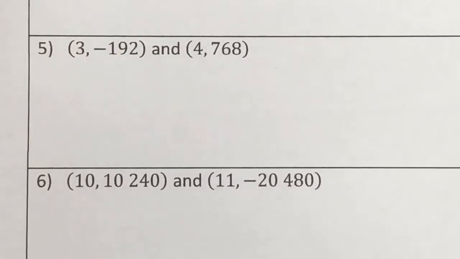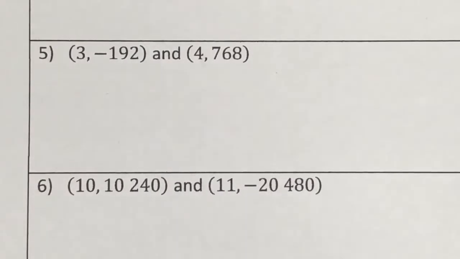Now why don't you go ahead and try the last one. Try number 5. Figure out what your b value is. Remember, don't round, or if you do, save the value without clearing it. Then use that to find your a, and then you've created your model. Unpause it when you're done and see how you did.